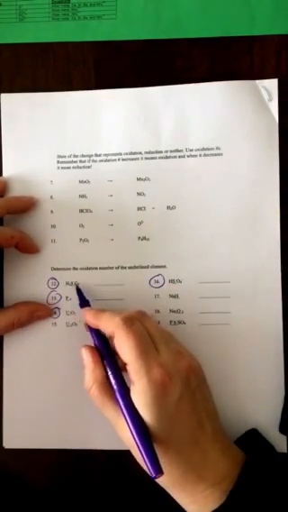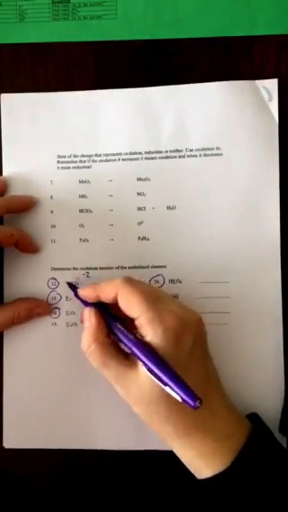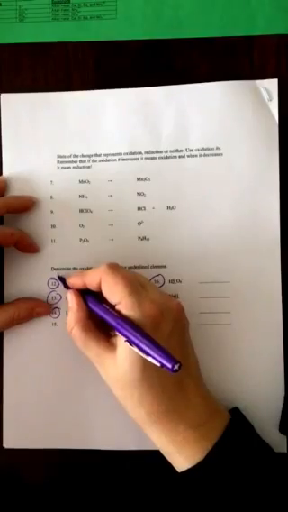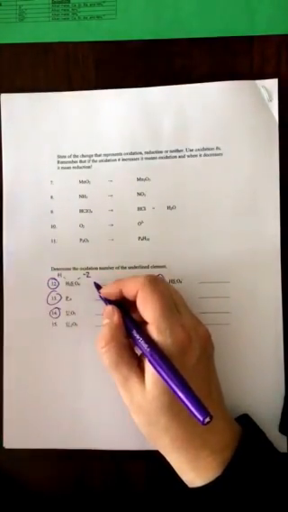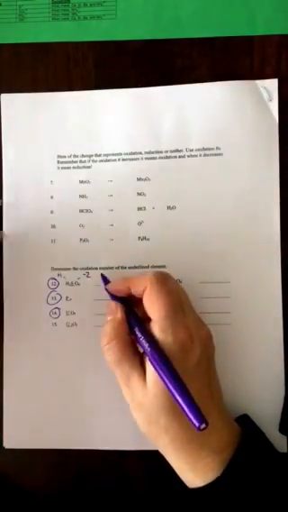Here's the deal. Oxidation number of oxygen is always -2. Oxidation number of hydrogen is going to be +1. There are some exceptions. Those are listed in your rules, but in this case, this is not an exception. The overall charge of the whole compound is 0 because there's no charge on it.